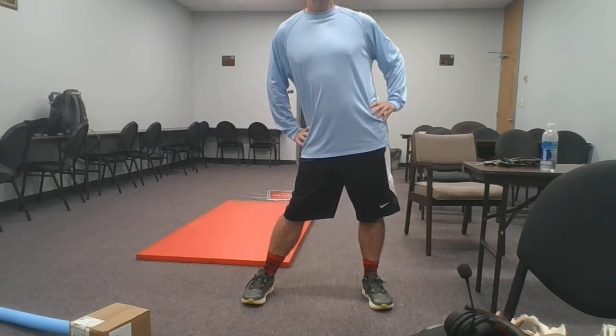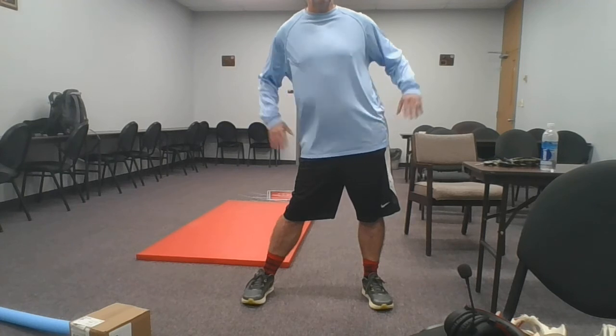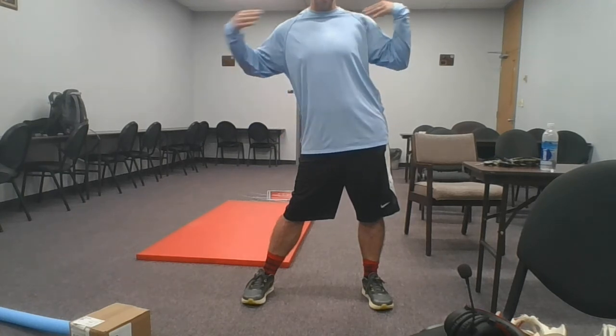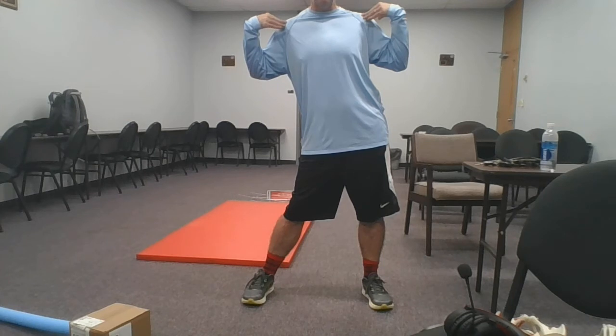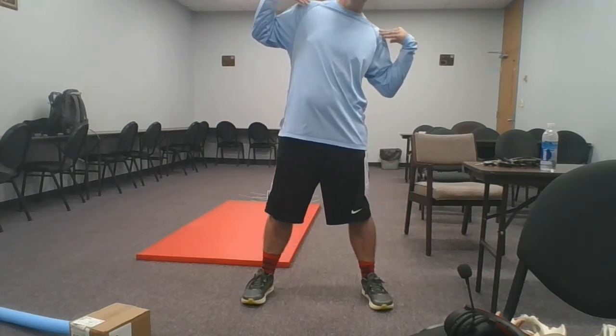Outstanding. Did the trunk bend in any way to cancel out, to keep my upper extremity level? Yes. How did it bend? It bent to my left.